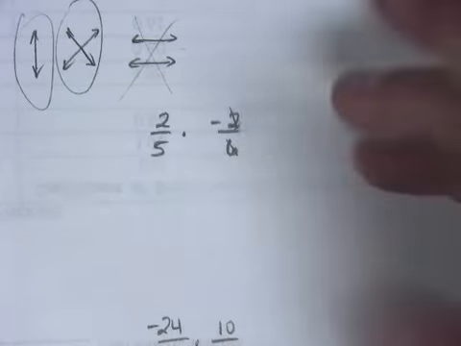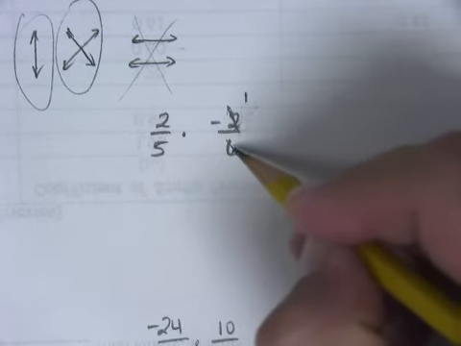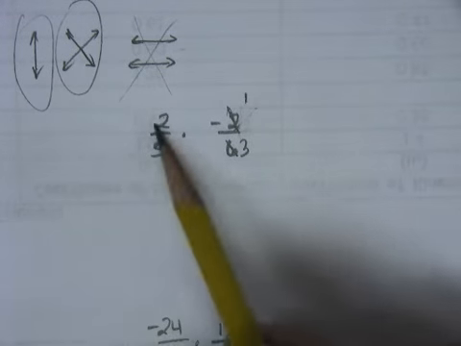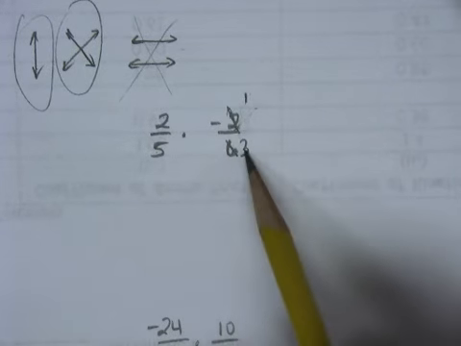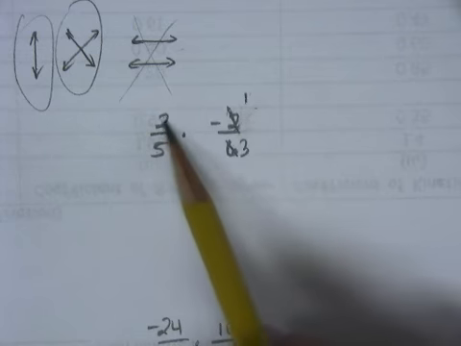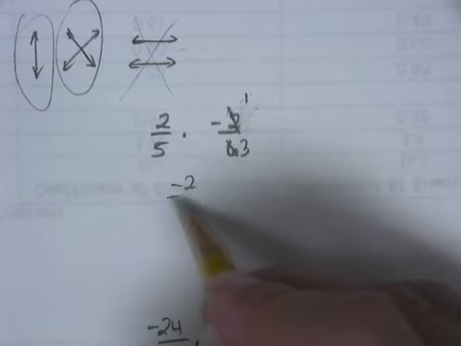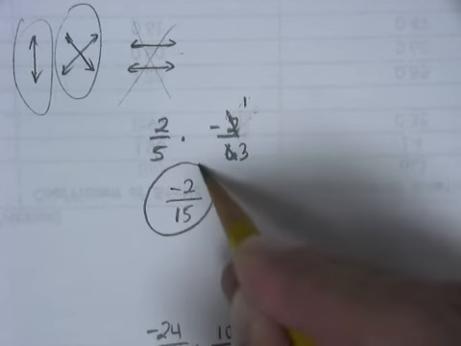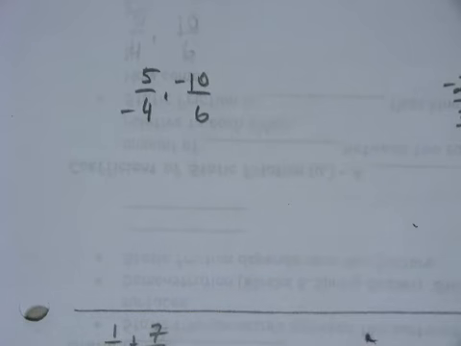Let's see, I'm trying to avoid confusing you. So cross out the 2 and put a 1. And 2 goes into 6 3 times. So I have 2 times negative 1 and 5 times 3. Multiply across the top. 2 times negative 1 is negative 2. 5 times 3 is 15. I can't reduce, so that's my answer. Let's go to the next one.